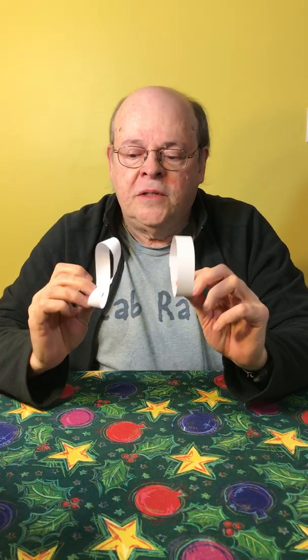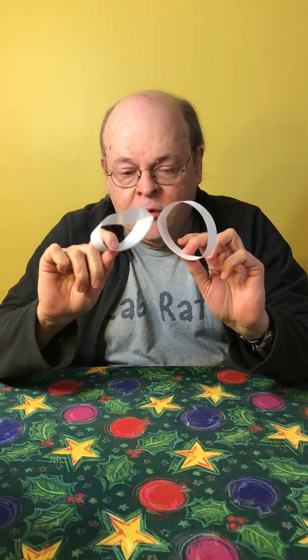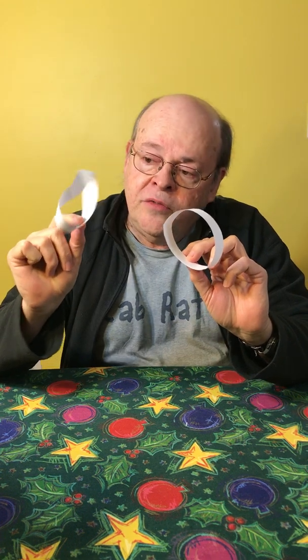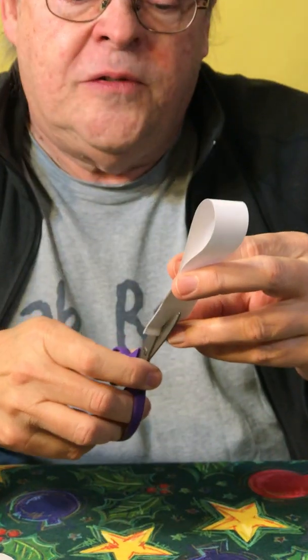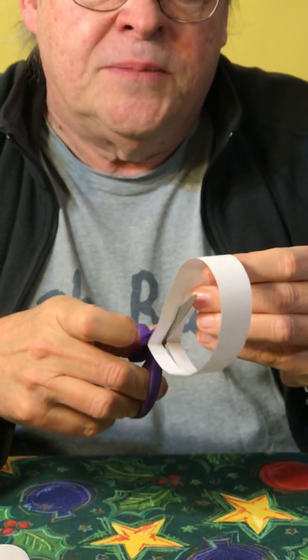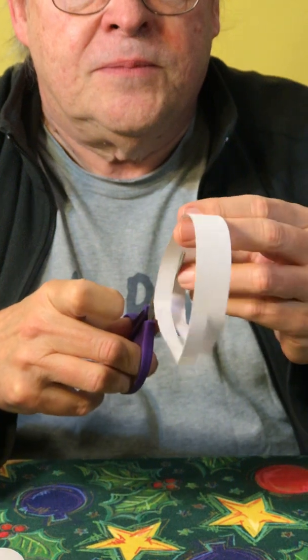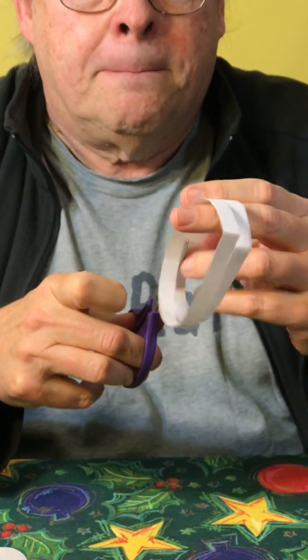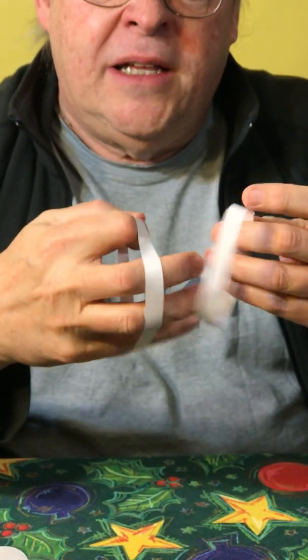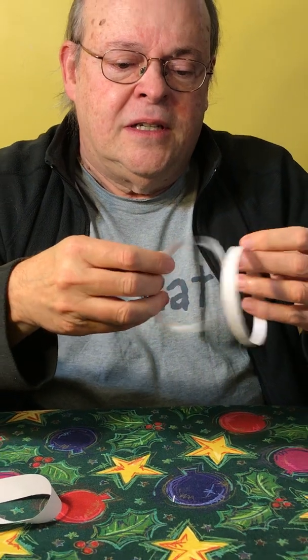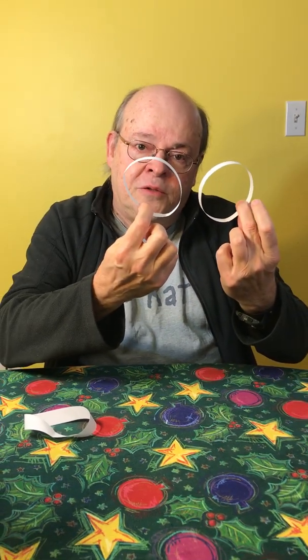and then ask the question, what happens when we cut these strips, the normal circular strip and the Mobius strip, around the middle? So I'm going to cut this strip, the normal strip, around the middle. And what I get is, as you probably expected, two identical strips.